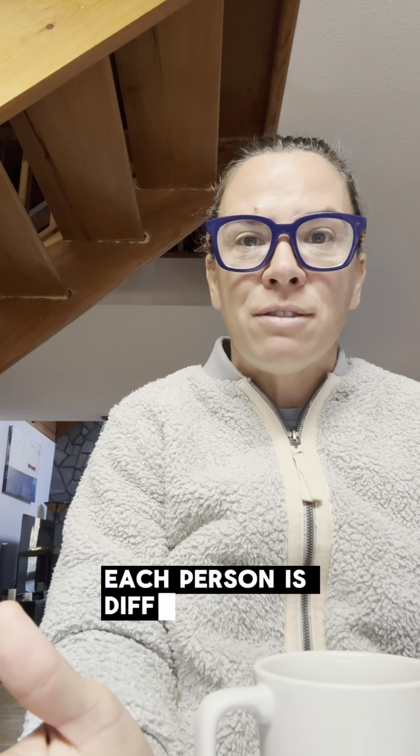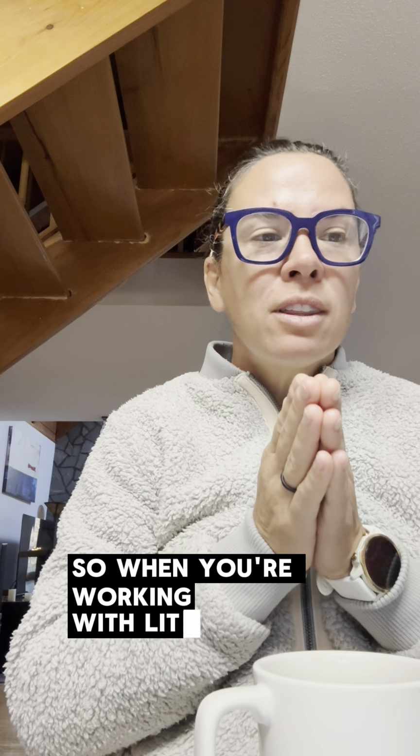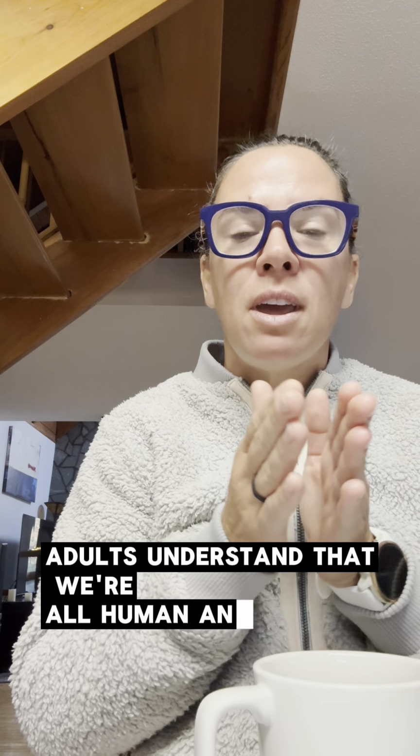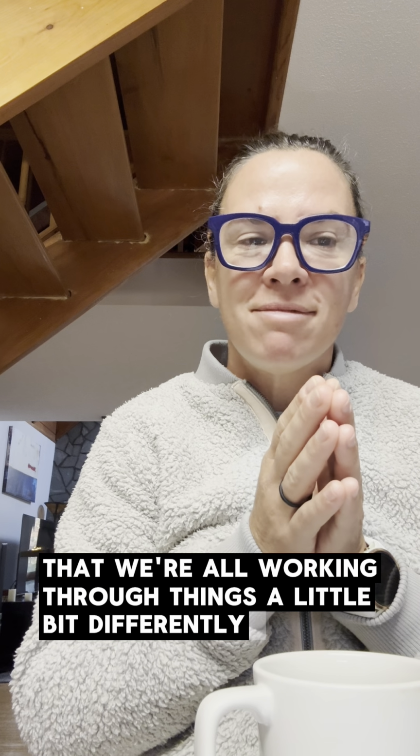Each person is different. We are taking all these different components from our life that we might not even realize we're taking, and it's making us who we are. So when you're working with little children, medium children, big kids, adults, understand that we're all human and have a little grace, that we are all working through things a little bit differently. All right.